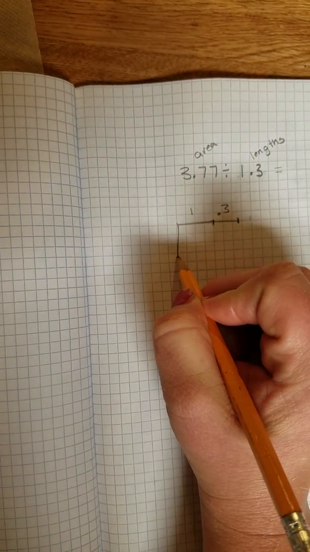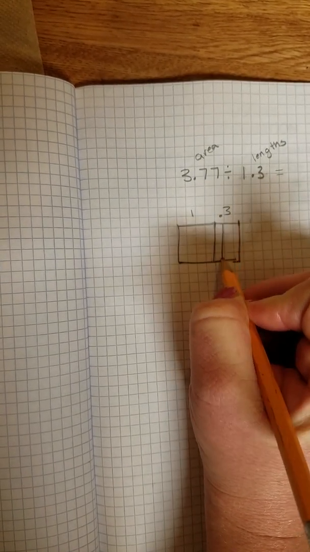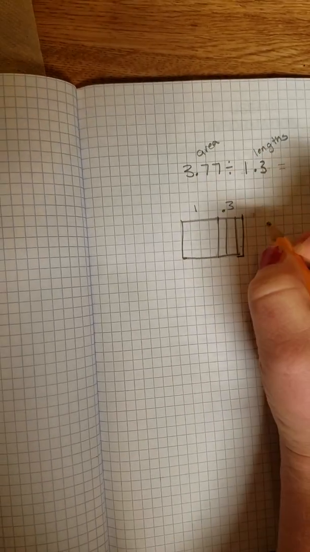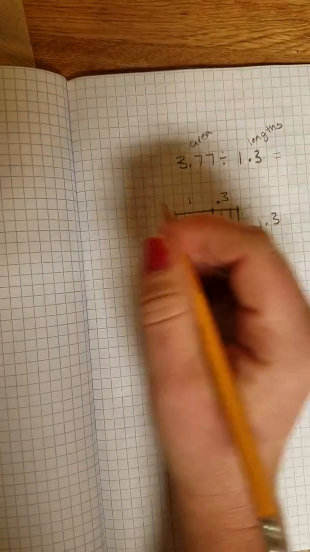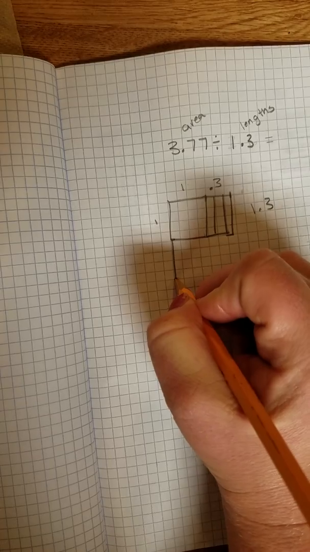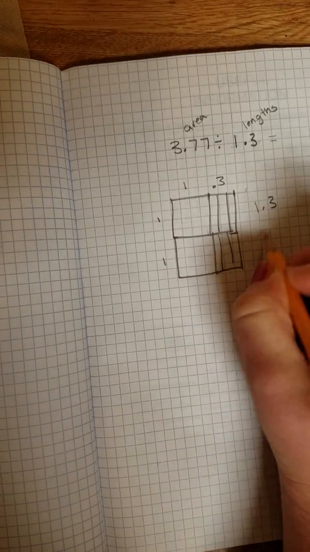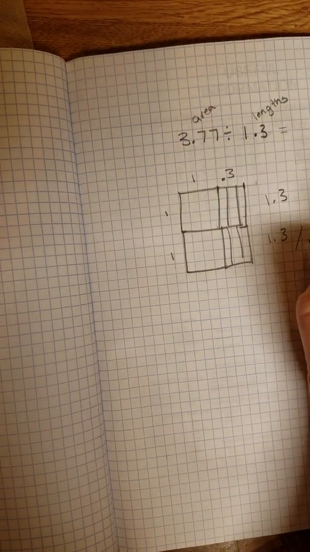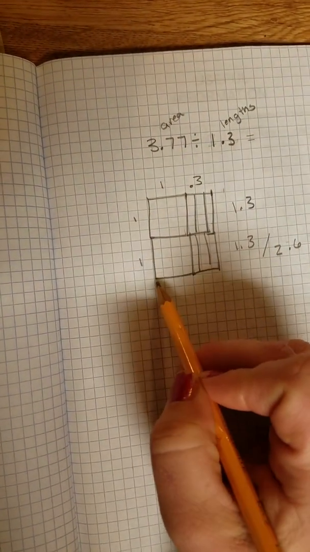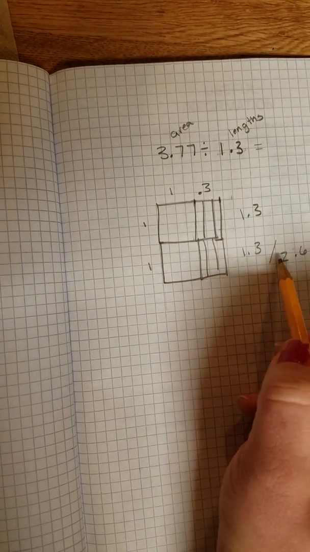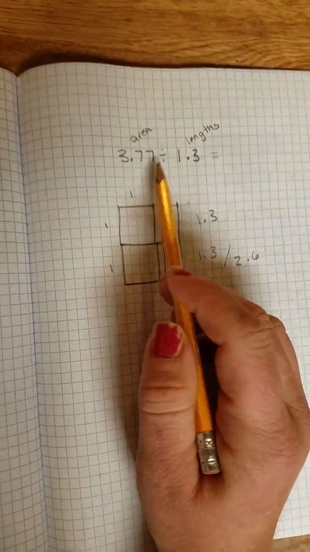So if I go down 1 and make 1 square unit and 3/10, then I'll have that so far as my total area. So that's not enough. So I can do another one. And then so far my total area is 2 6/10. Now if I add on another whole unit here, it's going to put me at 3 9/10, which is too much, but it's actually pretty close to what I want.